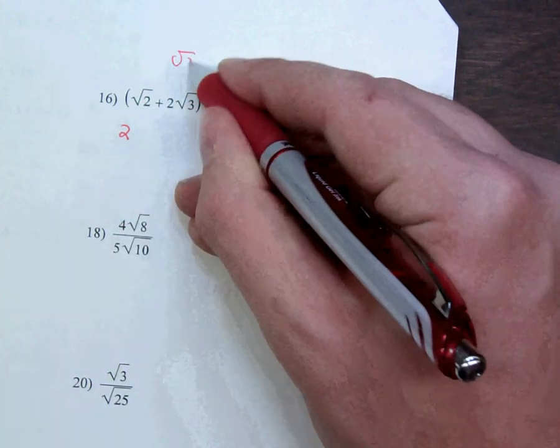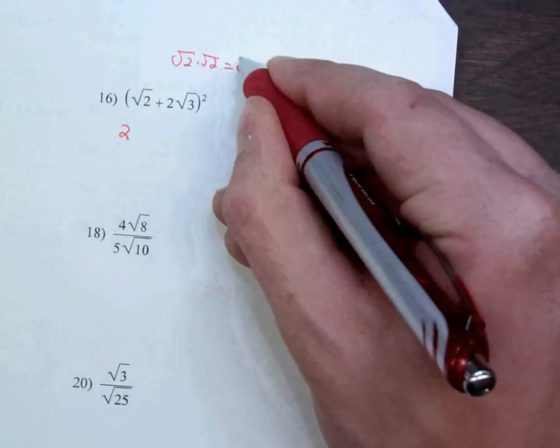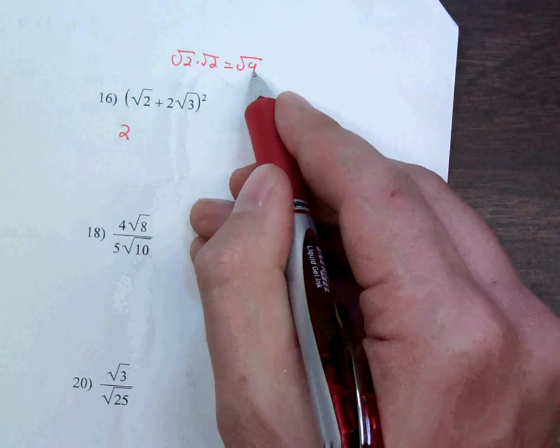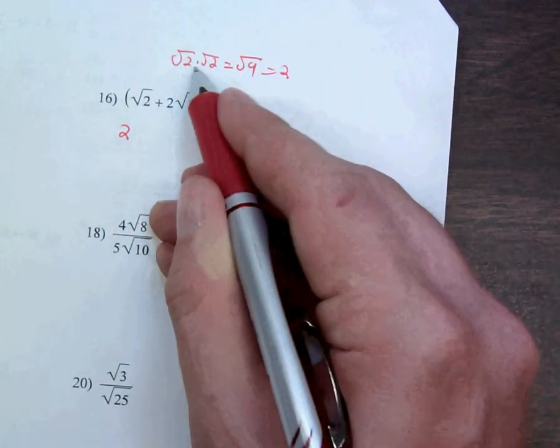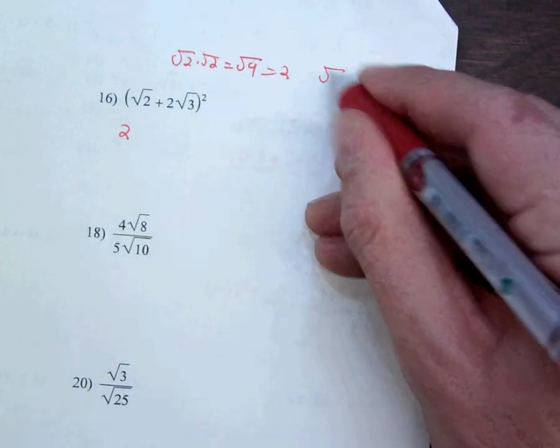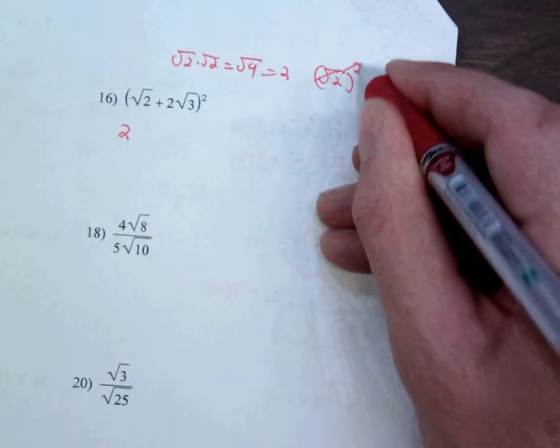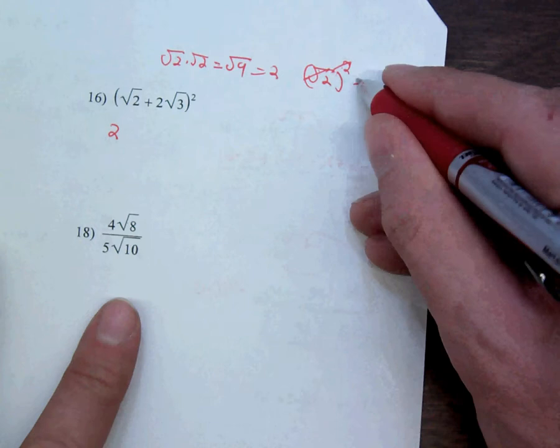That's because square root of 2 times square root of 2 is the square root of 4. You can multiply what's on the inside, but the square root of 4 is just 2. This will always happen if it's the same number. Square root of 2 squared, the square root and the squared cancel out and just give you 2.